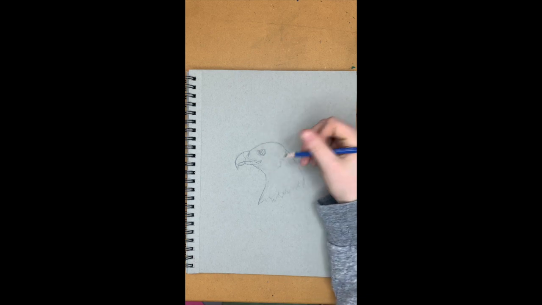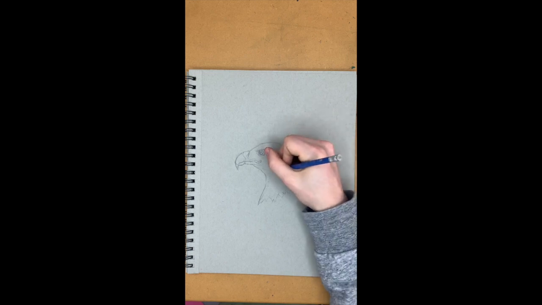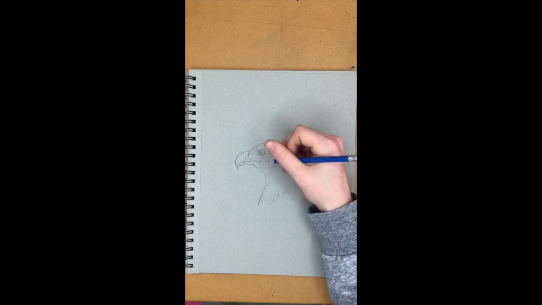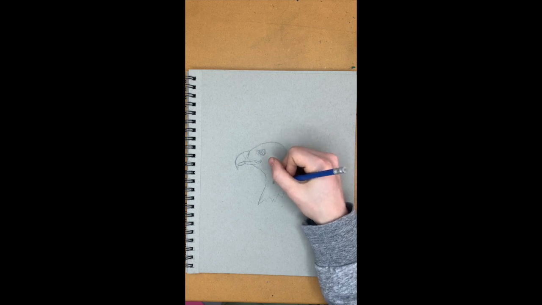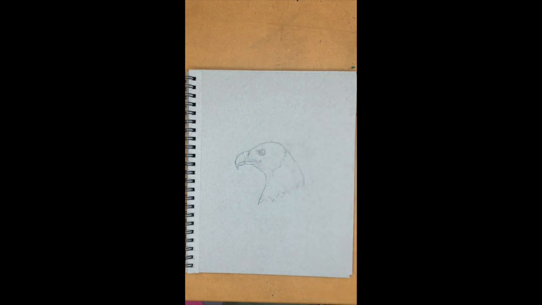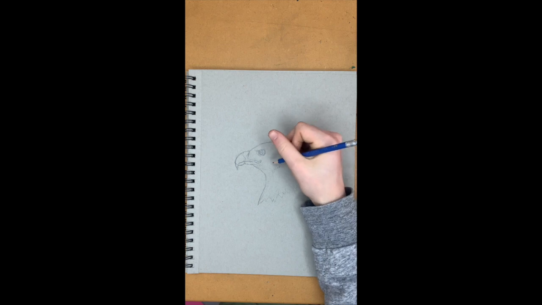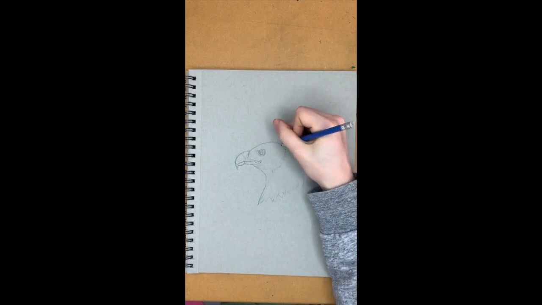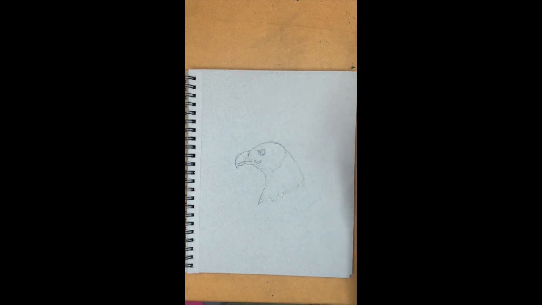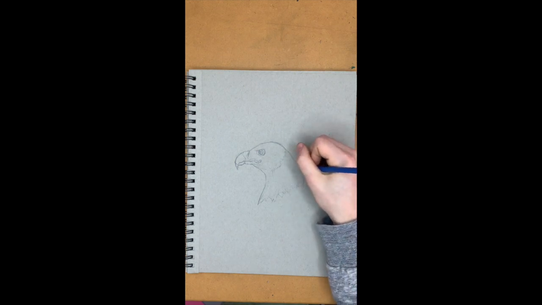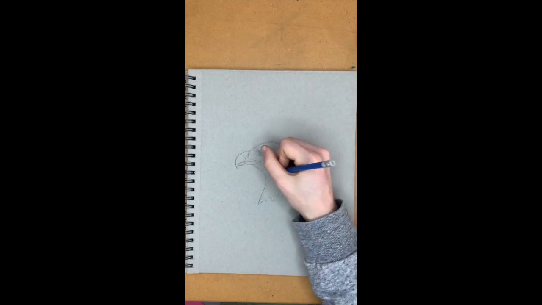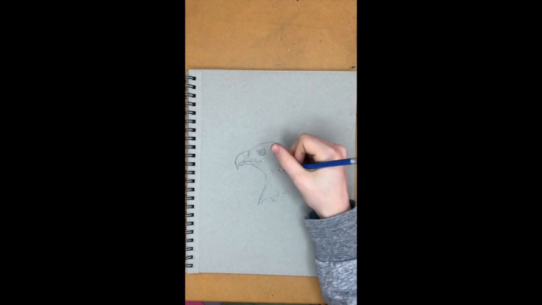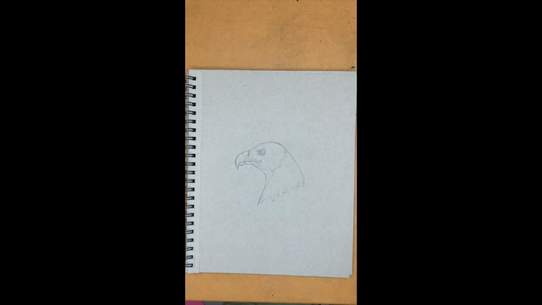Now these are just little strokes. This is just to give us a general guideline of where we're going to be adding in our detail with our charcoal later. Now with this, it's really important to follow the direction that the feather is going. The feathers aren't all going to be moving in the same direction across the entirety of the head or the neck.